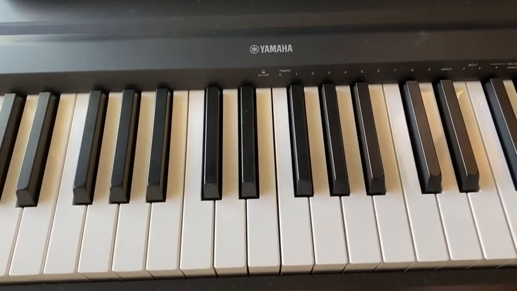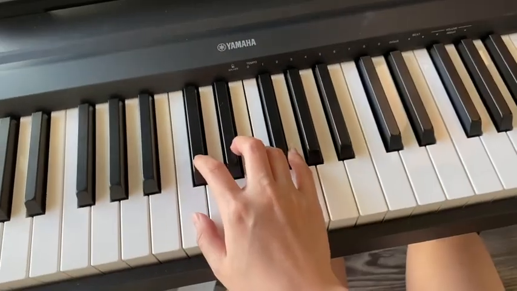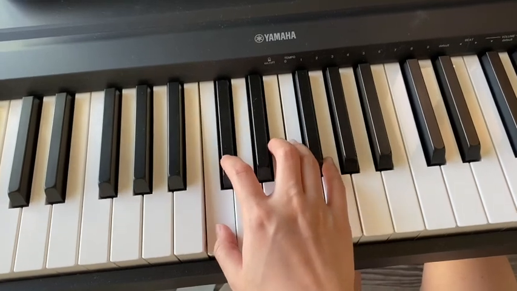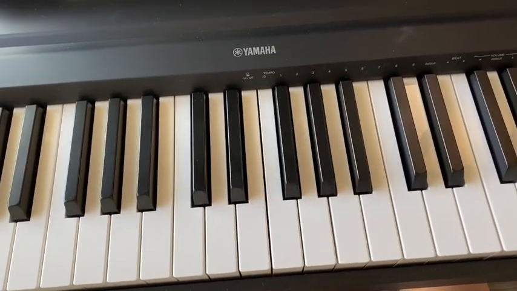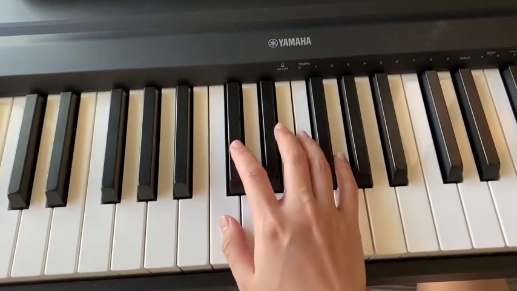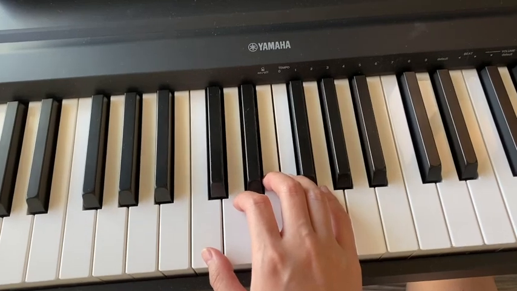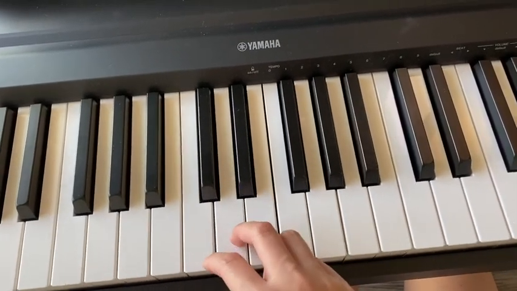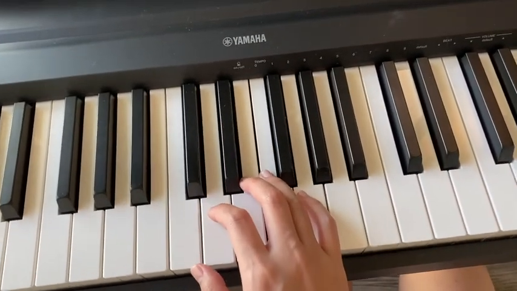Now I will play all those intervals we learned in the last lesson on the keyboard. This is minor second. We can tell that it sounds very dissonant, like those two notes are not blended very well with each other, and this is major second. It's still dissonant, but a little bit better than the minor second.